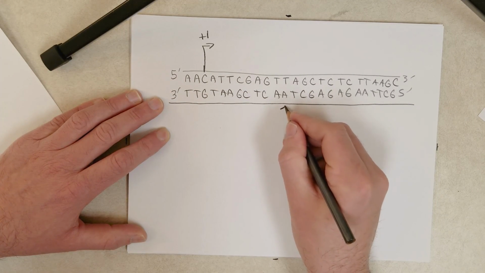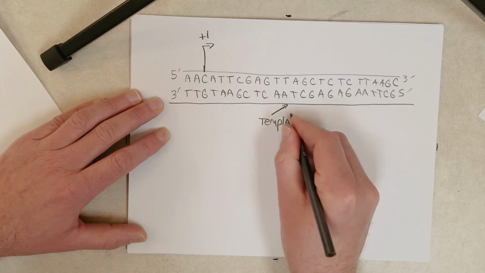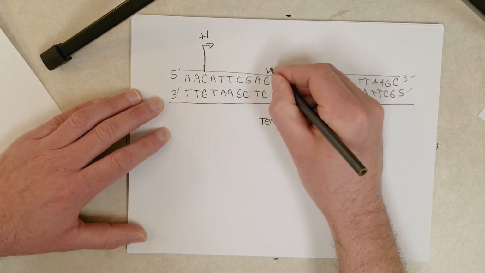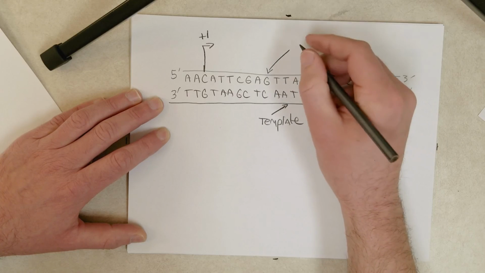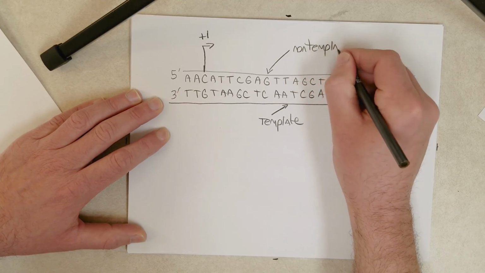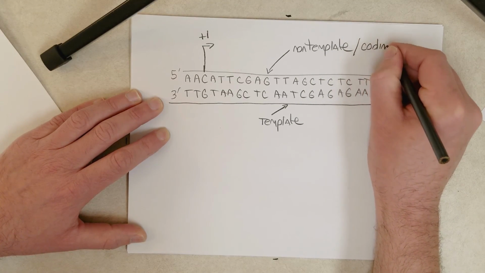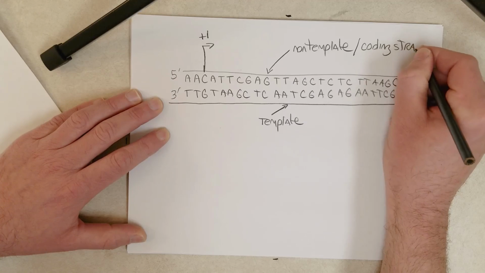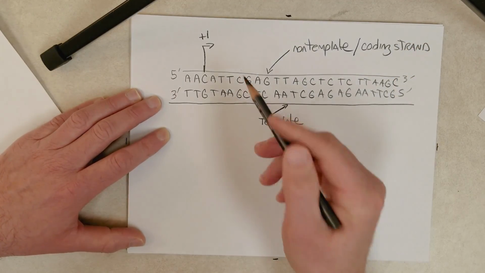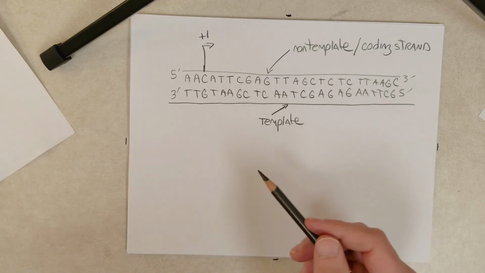So this strand down here, I'm going to call the template strand, and we're going to call this the non-template strand, which is also called the coding strand.